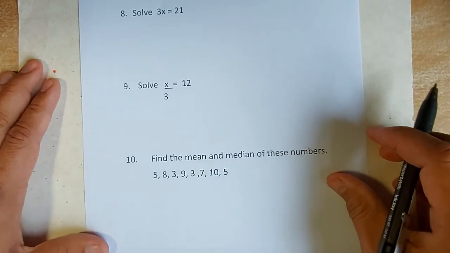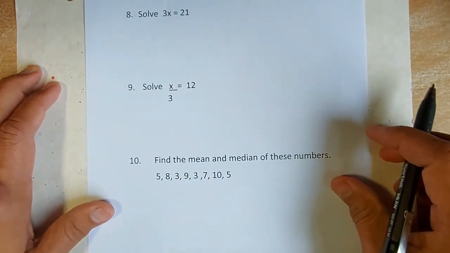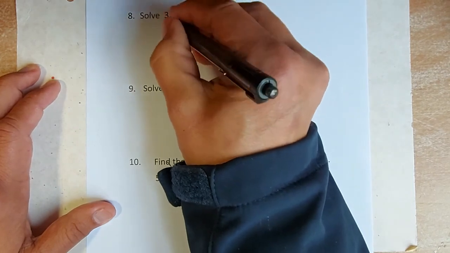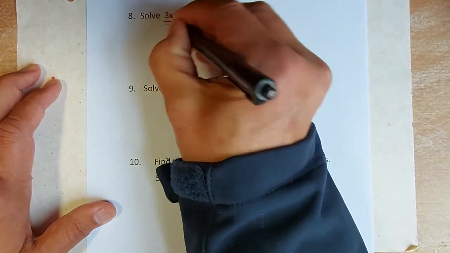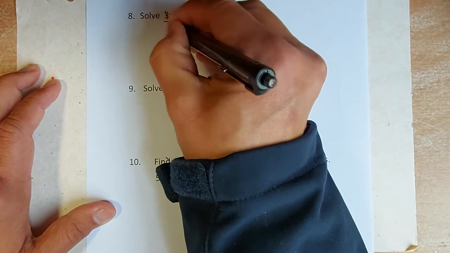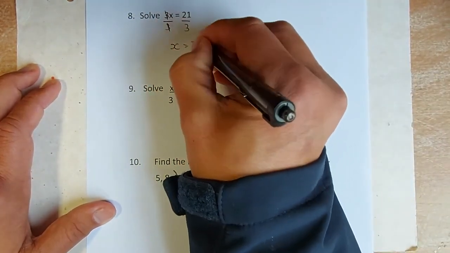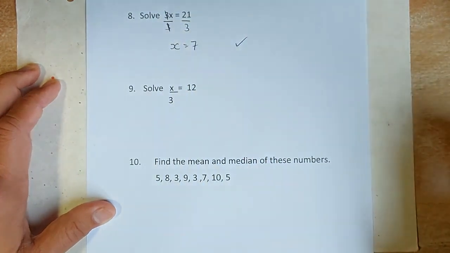Okay, the first one is a simple algebra. It's a one-step method. So if you have 3x equals 21, to get rid of the 3, you don't minus, but you divide. You divide by 3 on both sides. 3 divided by 3, put it in your calculator, is going to be 1. So x equals 21 over 3, which is 7, and that is another mark.